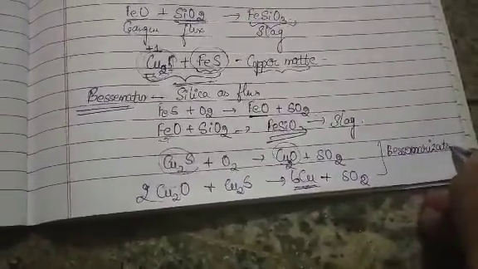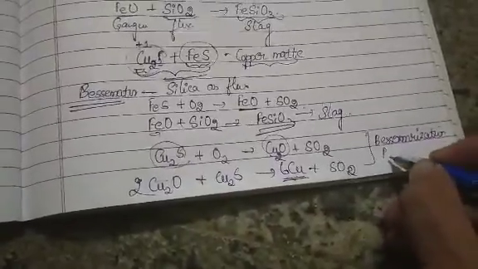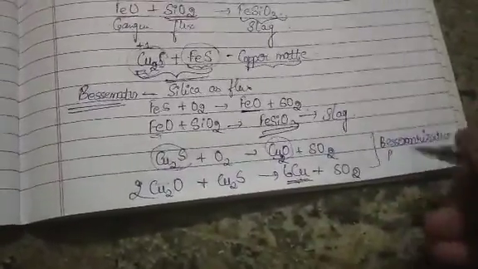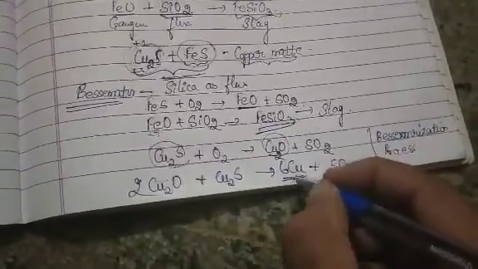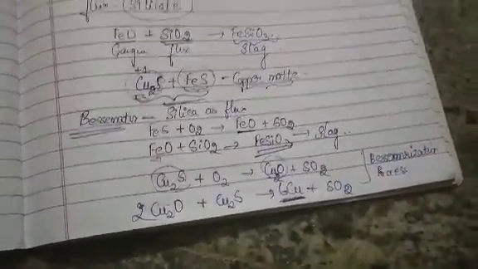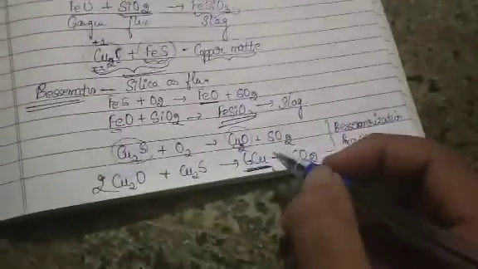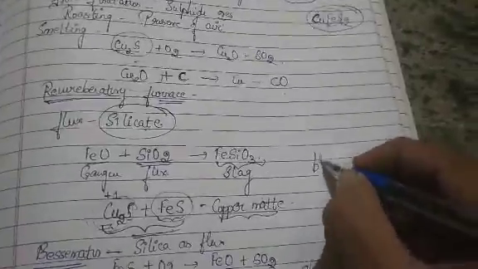Bessemerization process, since it is done in a Bessemer converter. In the Bessemerization process we are getting the purest copper. But the question arises over here: whatever the copper we have obtained over here is called blister copper.